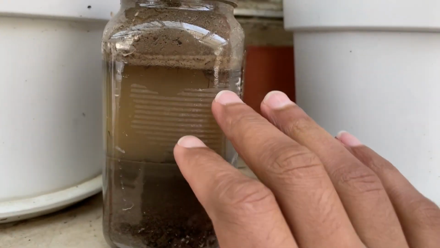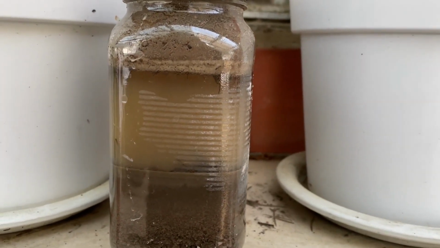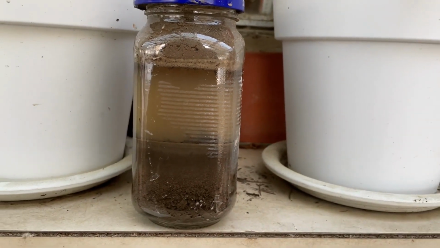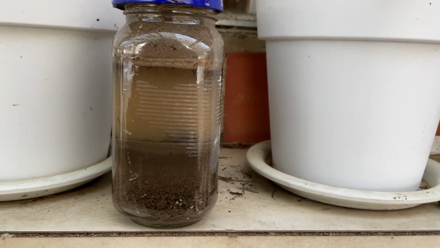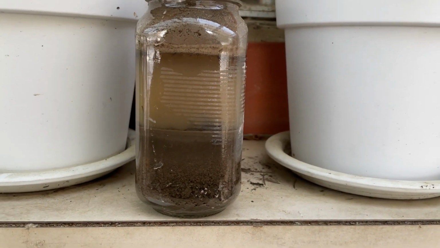Now you see there's still some particles here in the water. Those are mostly the organic material like my roots and whatnot. This is not what we're here to measure. We're here to measure the structure of the soil versus those 3 different components, right? Sand, silt, and clay.